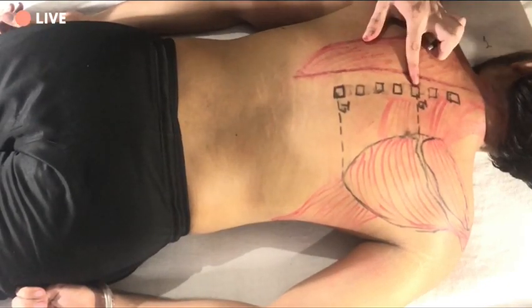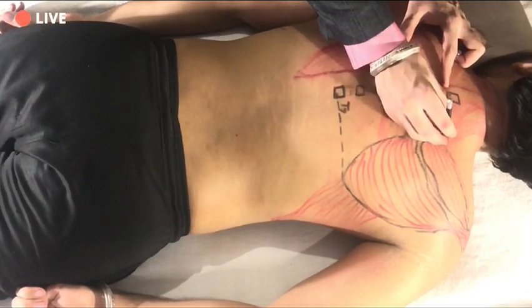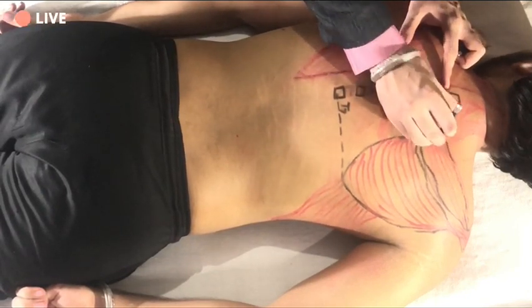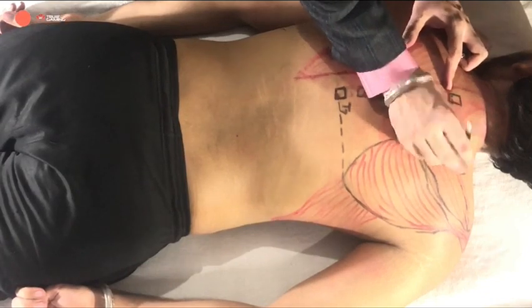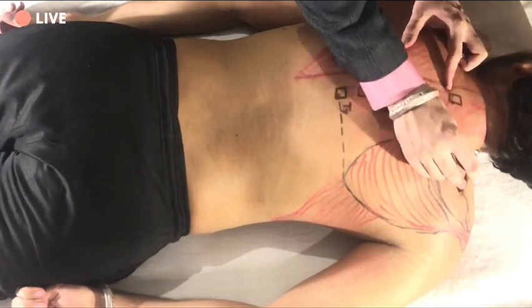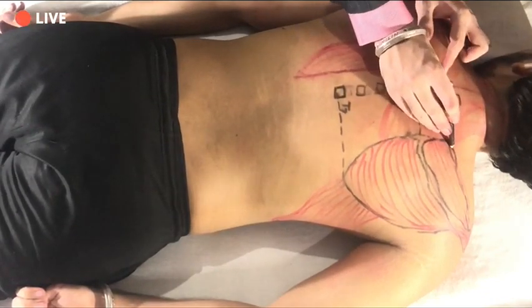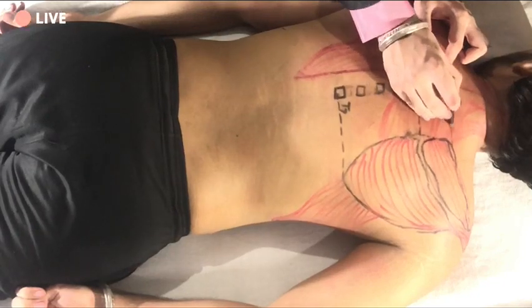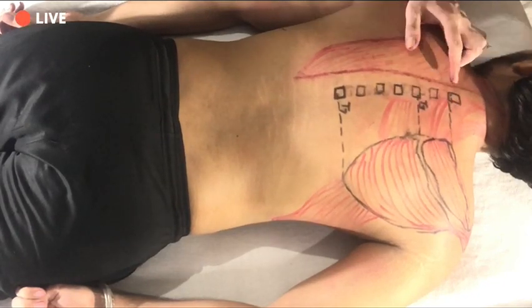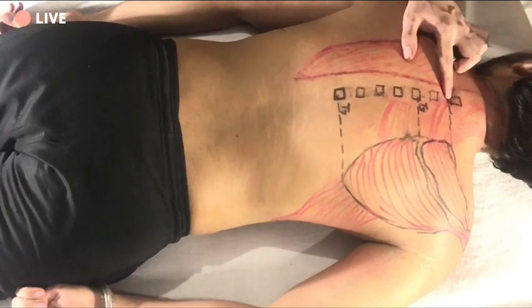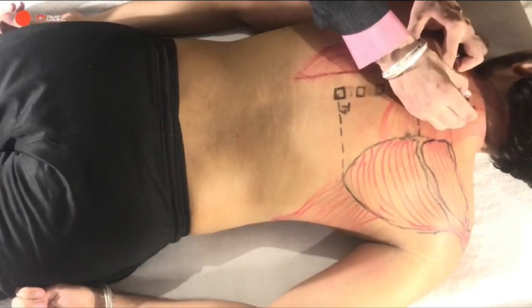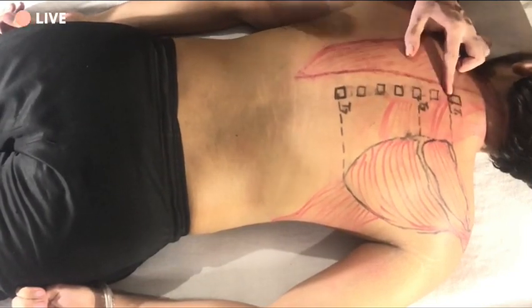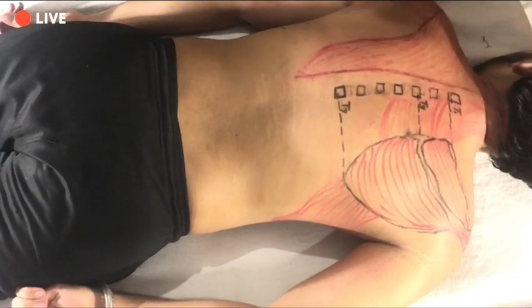And here the superior angle of the scapula, if we draw a straight line from here, you can easily see it is the T1 spinous process. So T1 corresponds to the superior angle of the scapula, T3 corresponds to the spine of the scapula, and T7 corresponds to the inferior angle of the scapula.